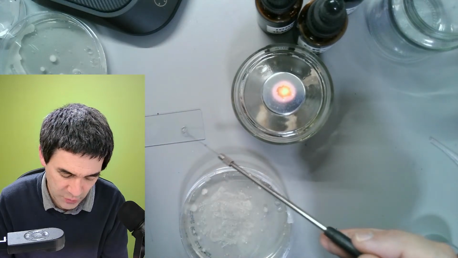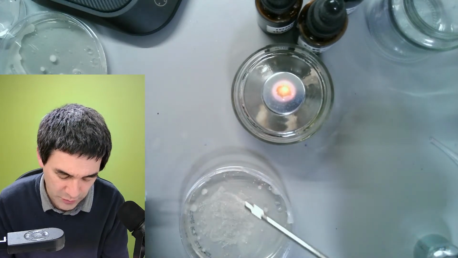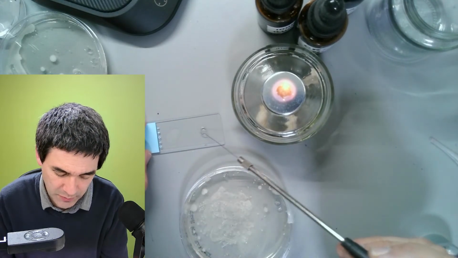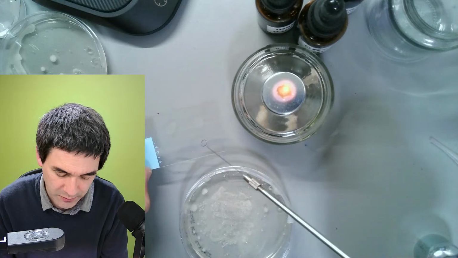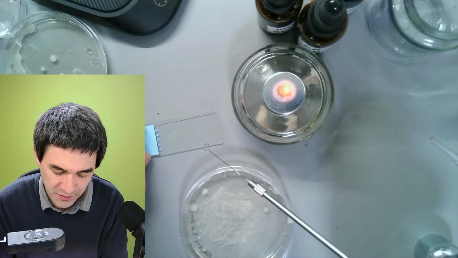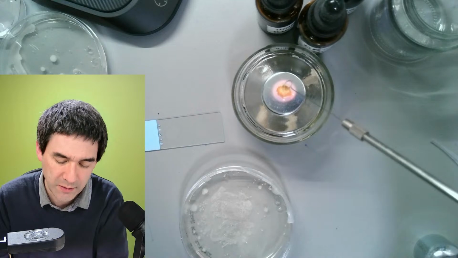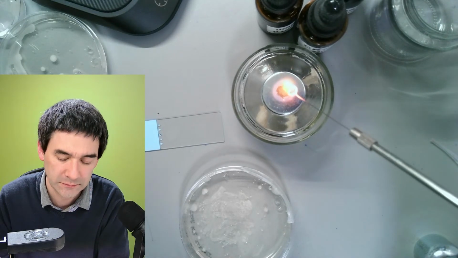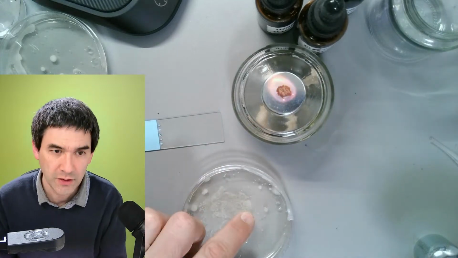The medium is so bad that there seem to be also cells present right now. What we might want to do is quickly put it under the microscope for a quick check. Okay, so that's basically finished. This one is closed again.